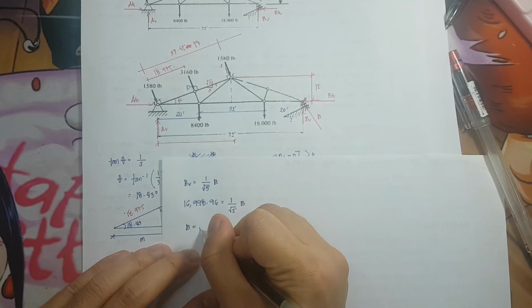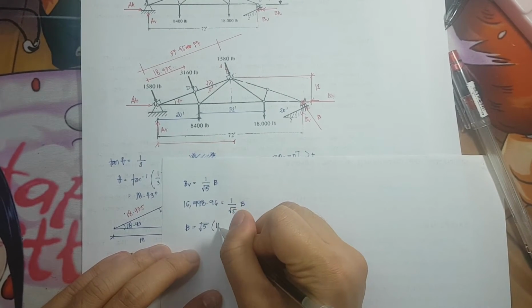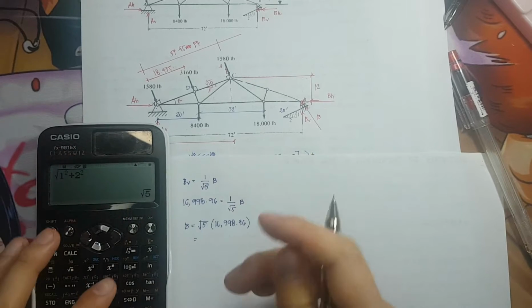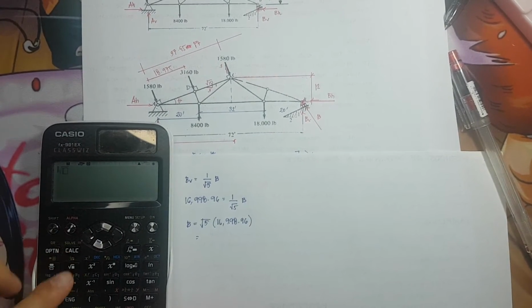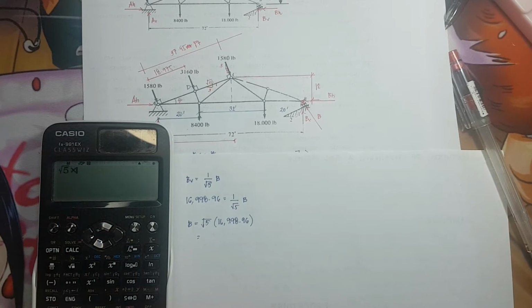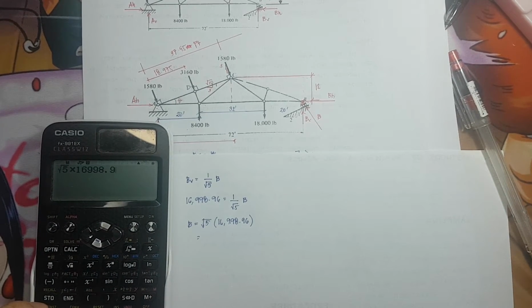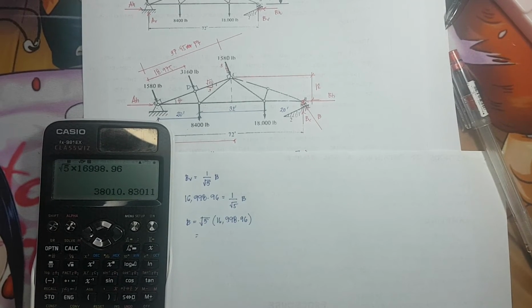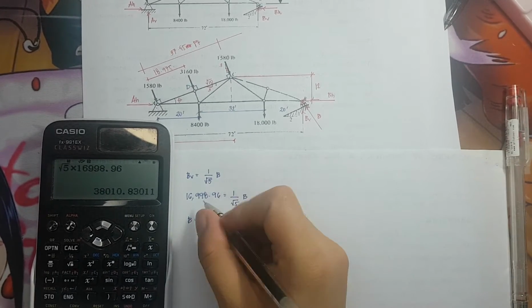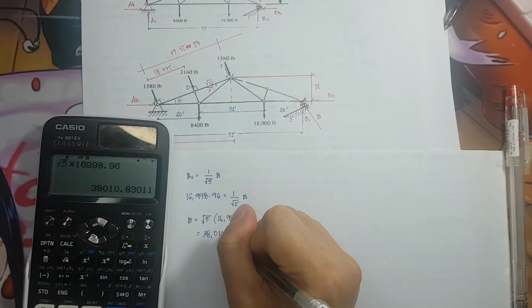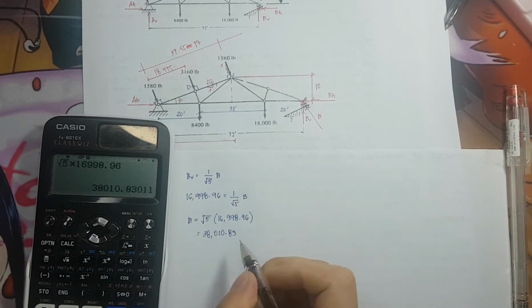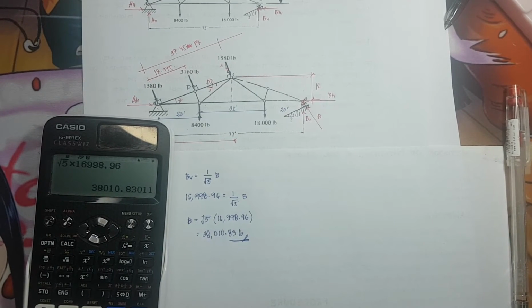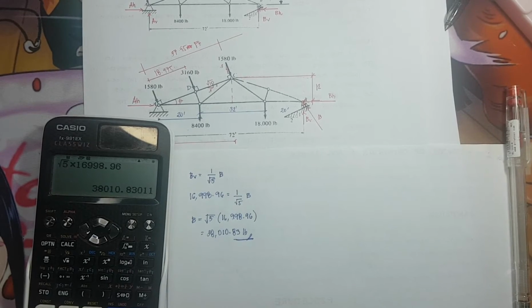Okay, so cross multiplying, we get B is equivalent to the square root of 5 times 16,998.96. That is equivalent to 38,000 pounds. Do you think that this answer is correct?